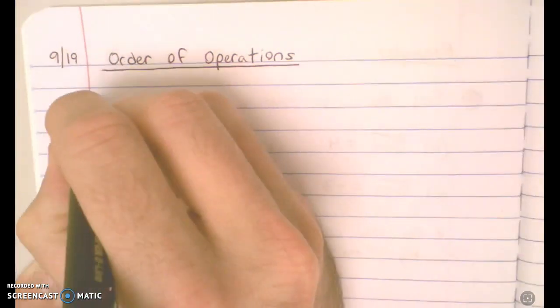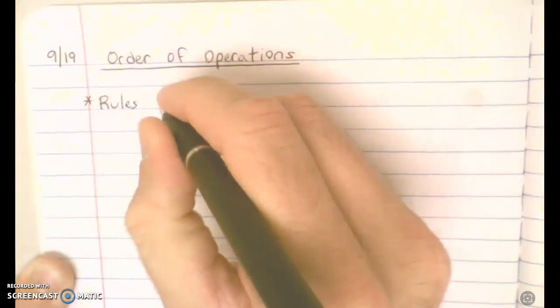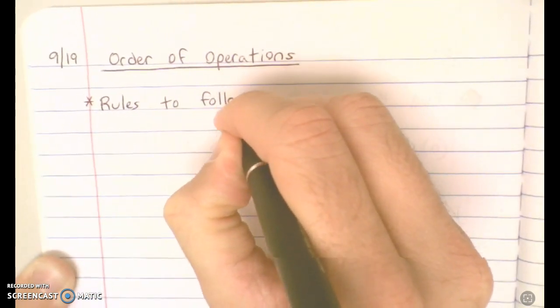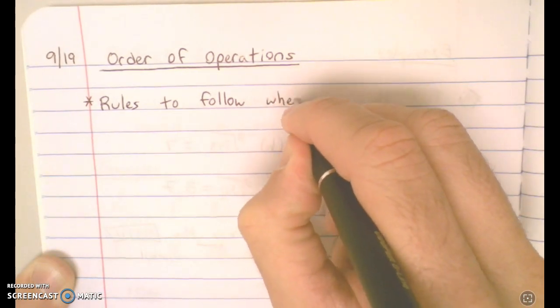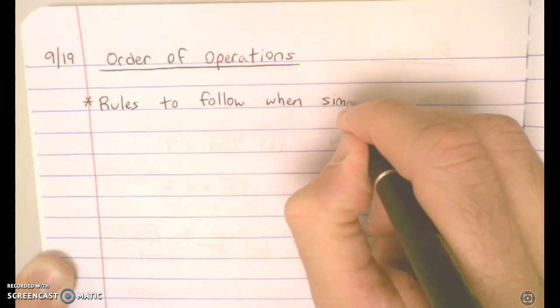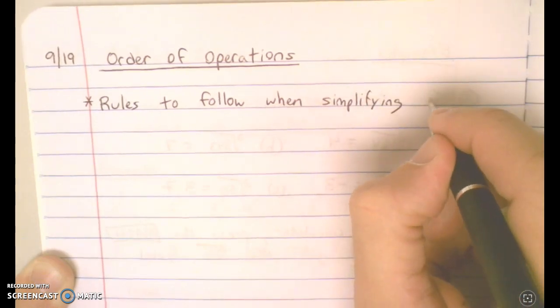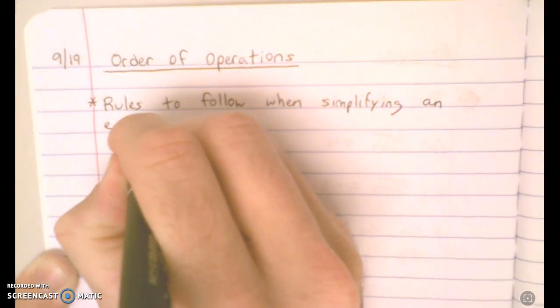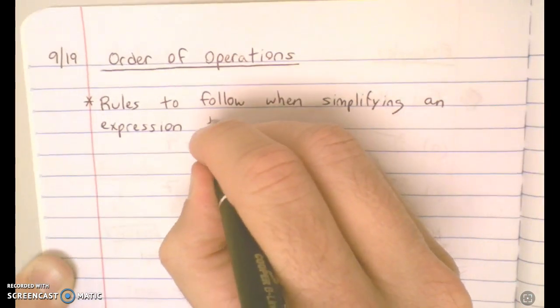So the order of operations are just rules to follow when simplifying an expression that contains multiple operations.